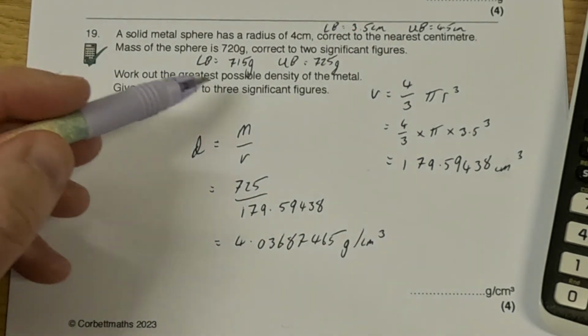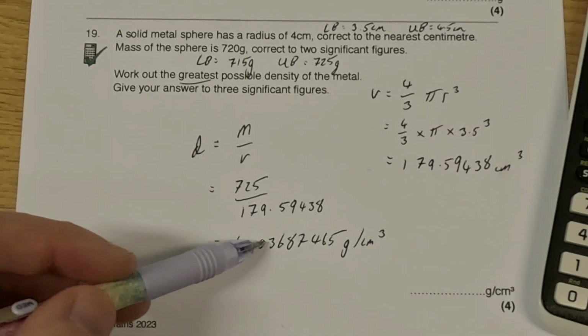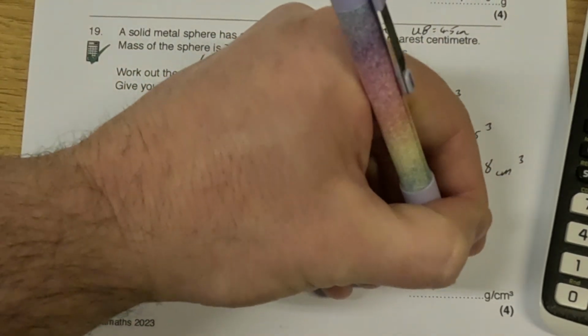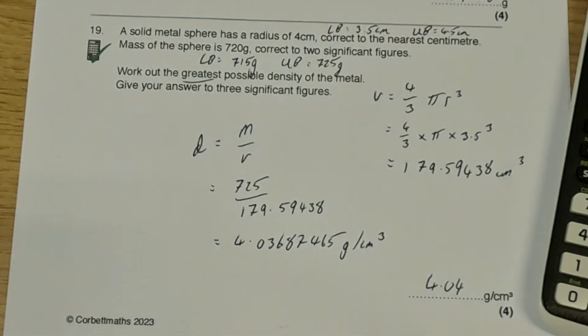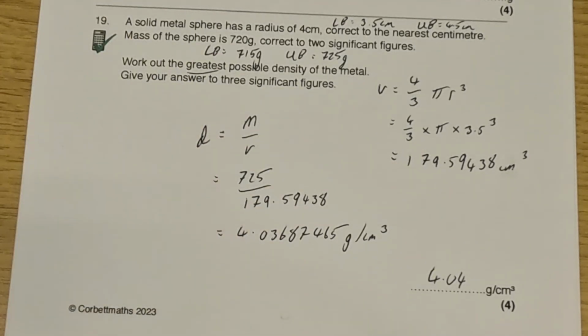Now the question is to give our answer to three significant figures. So let's round this to three significant figures. So that'll be 4.04. So 4.04 grams per centimeter cubed. And that's it. That's the greatest possible density of the metal to three significant figures.